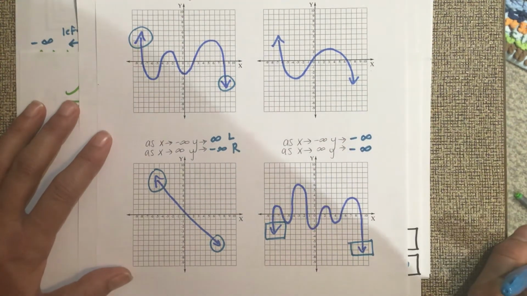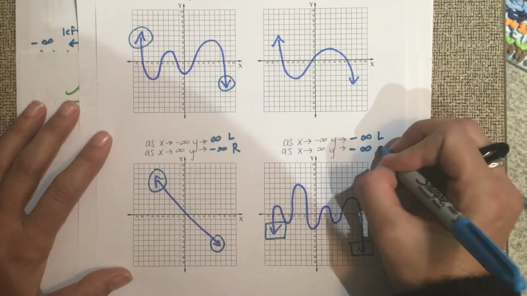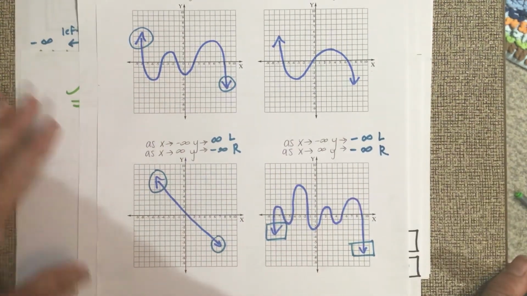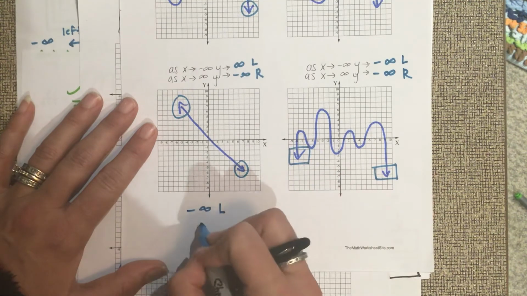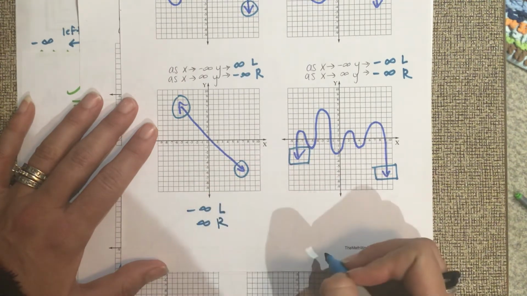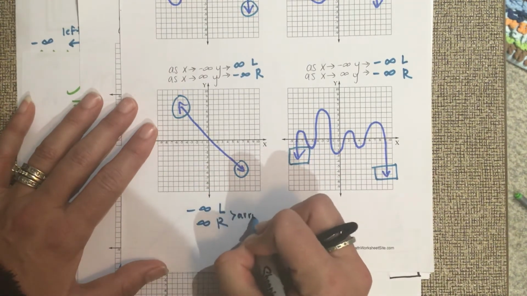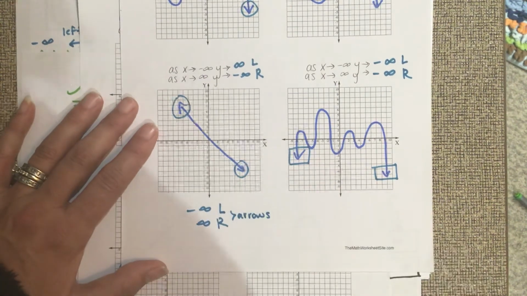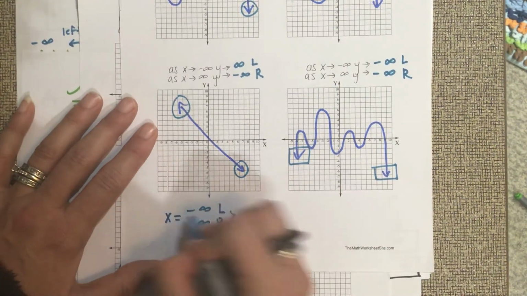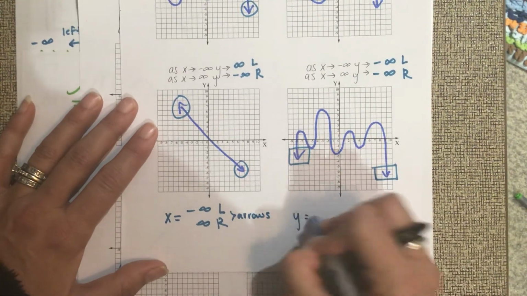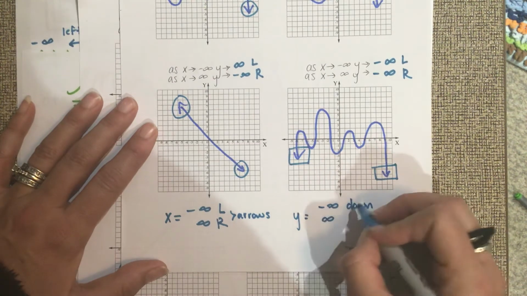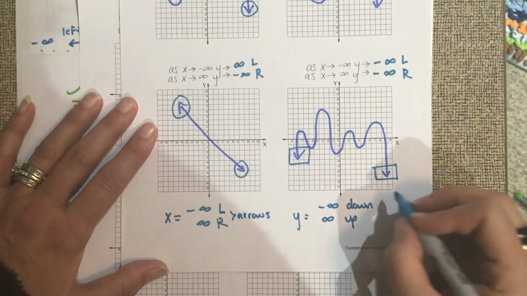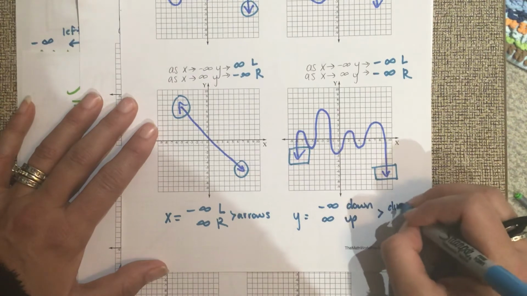Okay? So again, the first one is telling you the left arrow. The second one is telling you the right arrow. So negative infinity is referring to the left. Positive infinity is referring to the right arrows. And then when we're talking about x's, that's this. And when we have y's, negative infinity is referring to down. Positive infinity is referring to up. And that's the direction of the arrow.